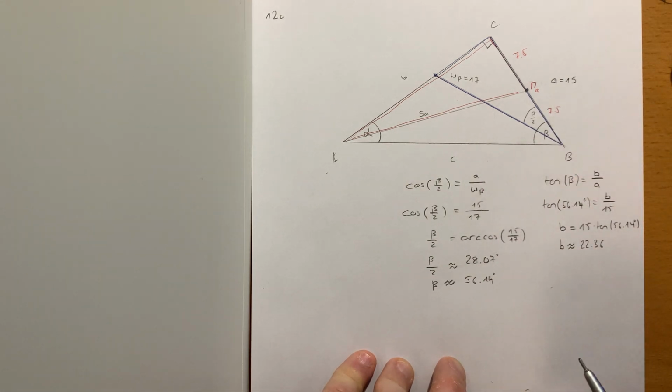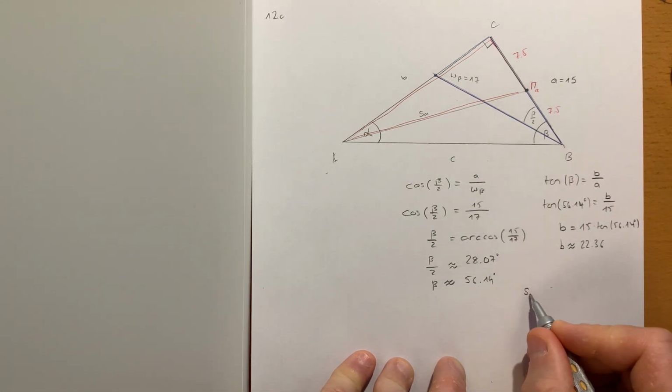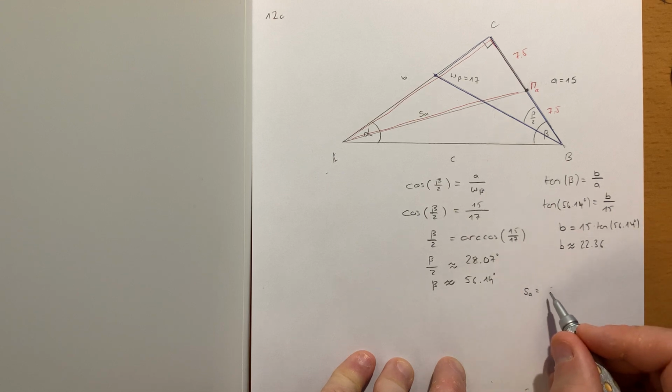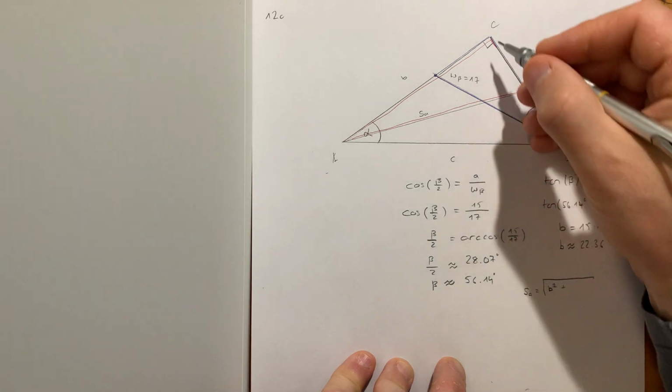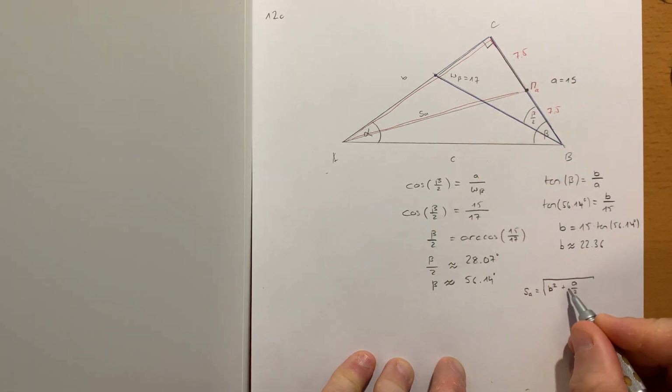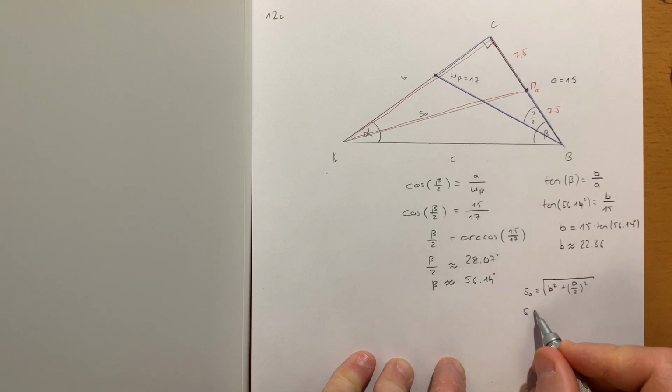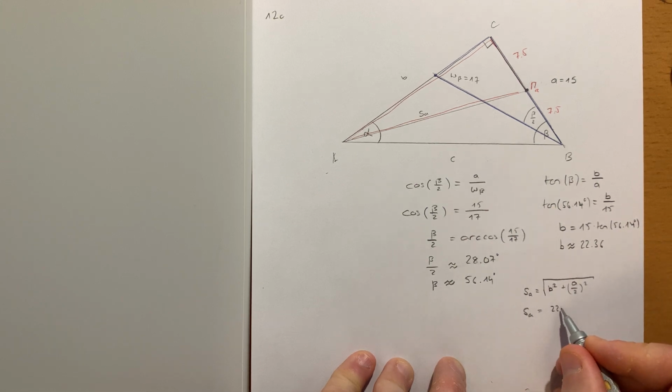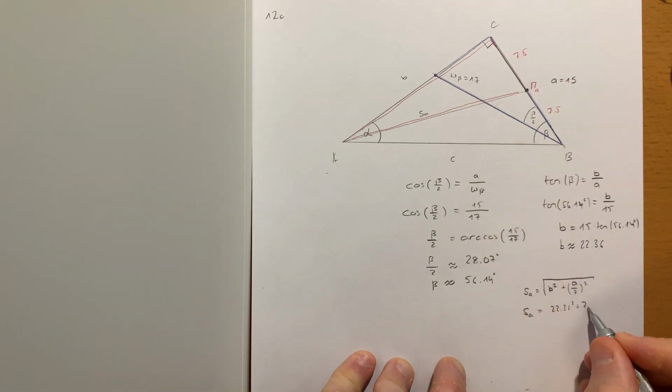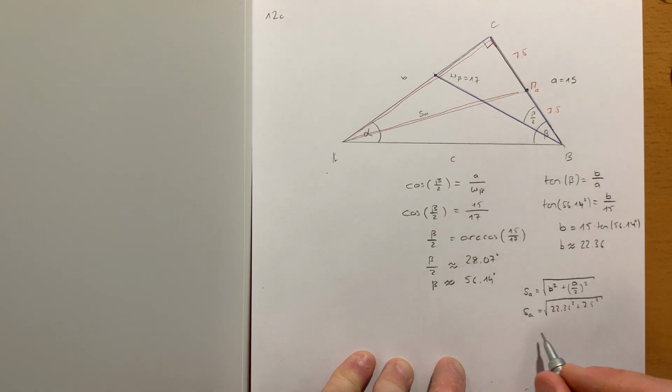And now, once you know this, it's very easy, because now you can work out SA by using Pythagoras, because SA is now the square root of b squared plus A halves squared. So SA is the square root of 22.36 squared plus 7.5 squared. And if you work this out, you're going to get 23.58 units of length.